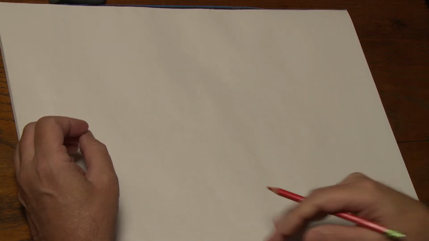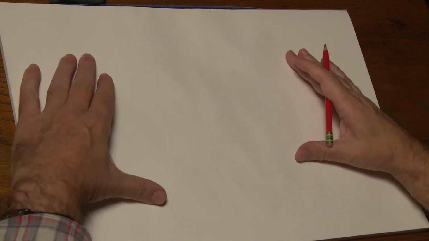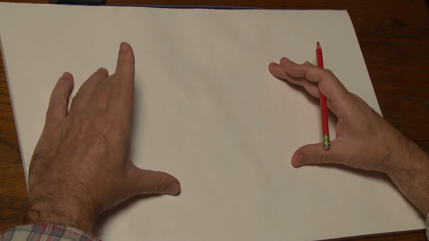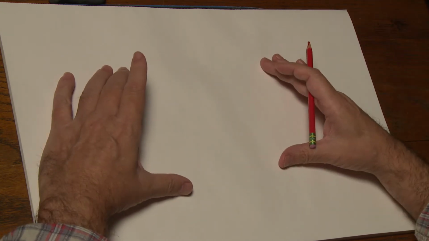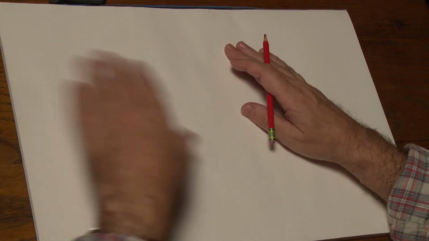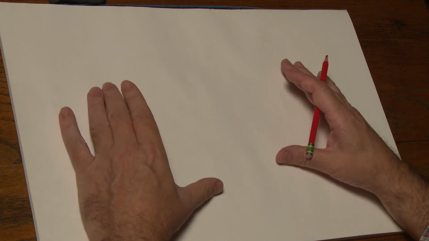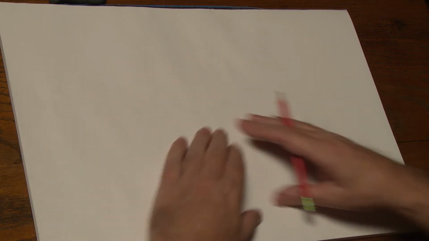So I'm going to start just like I did with the other characters. I'm going to basically create a scene here. And there's something to be said about if you can't see it in your head, you're not going to be able to draw it. So you do have to look at the intimidating aspect of a blank sheet of paper as a window into your imagination. You have to visualize it.